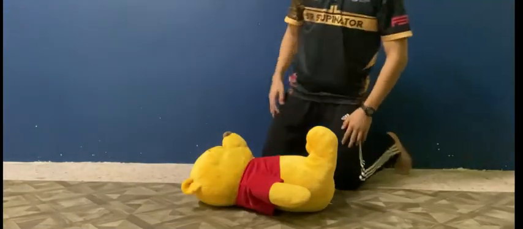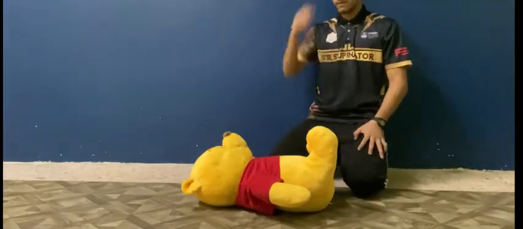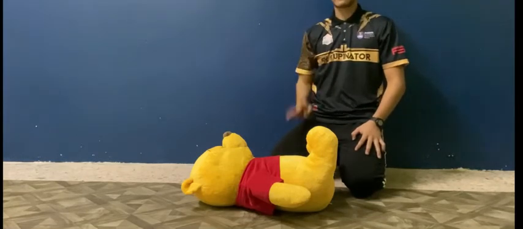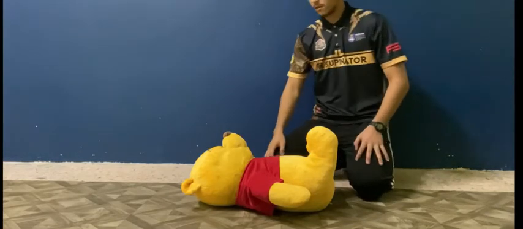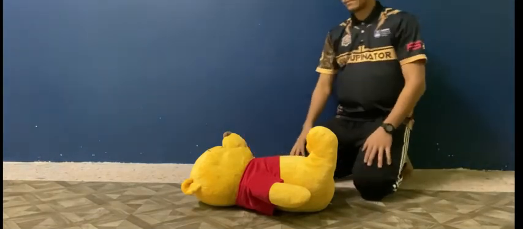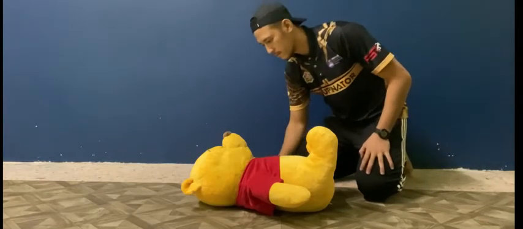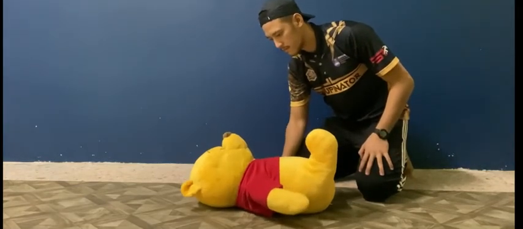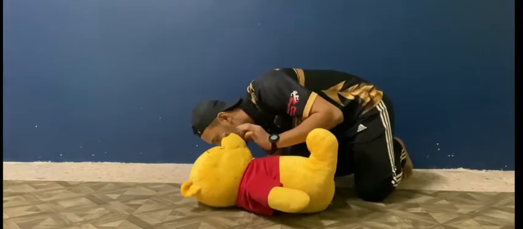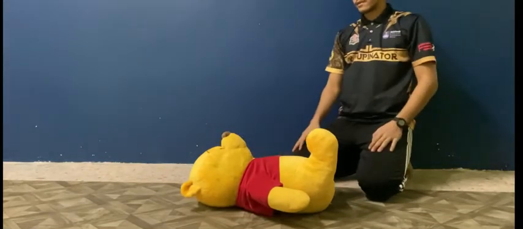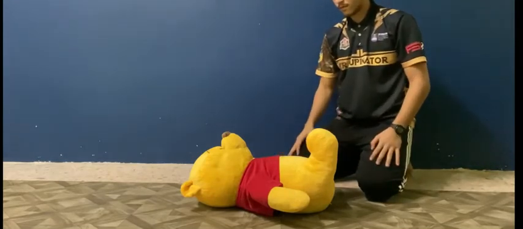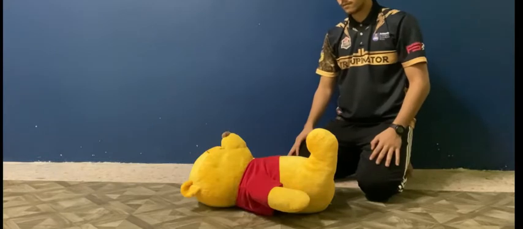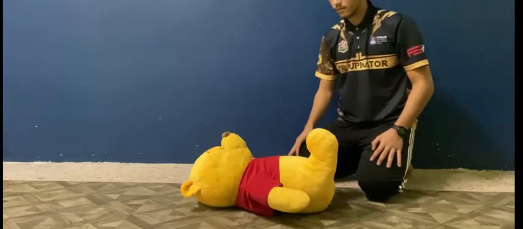Okay, so now we go to the proper CPR technique step by step. There are 4 steps to perform CPR. Step 1: how to check someone is breathing. Check for an initial response by carefully shaking the person's shoulders and speaking to them loudly. And then look for regular movement of the chest to indicate that the lungs are inflating and deflating as expected.